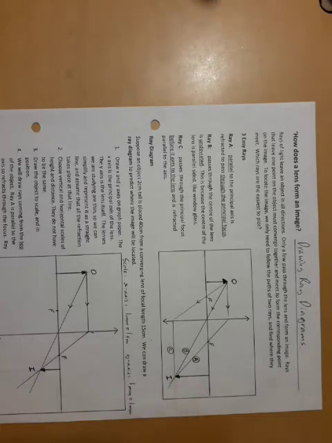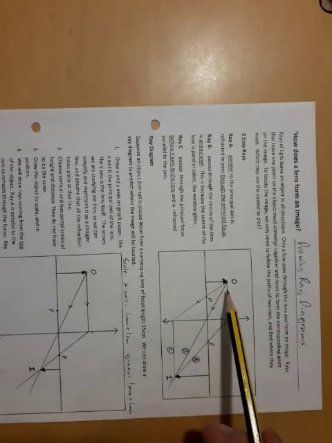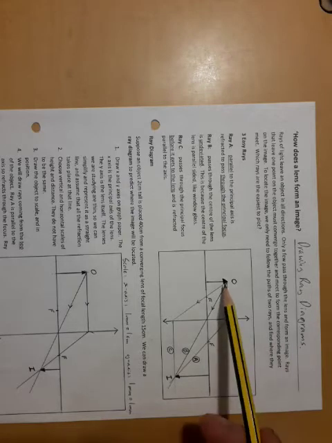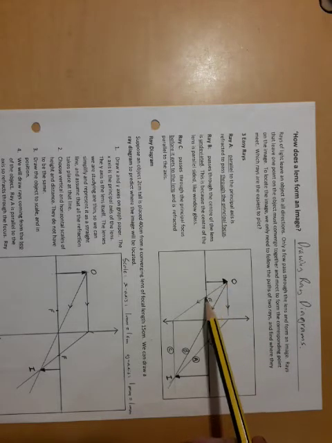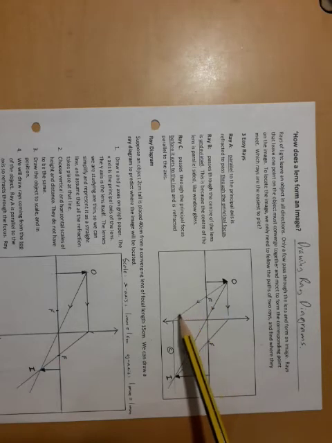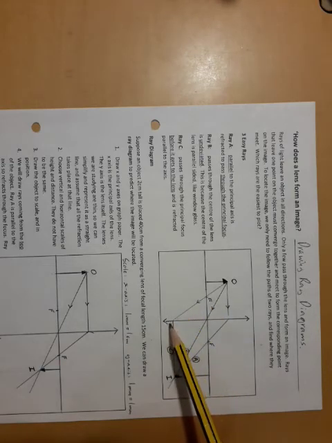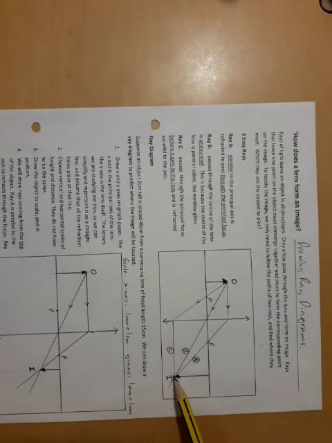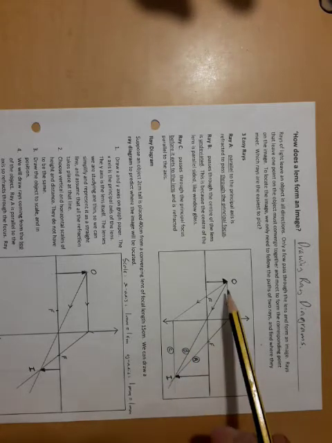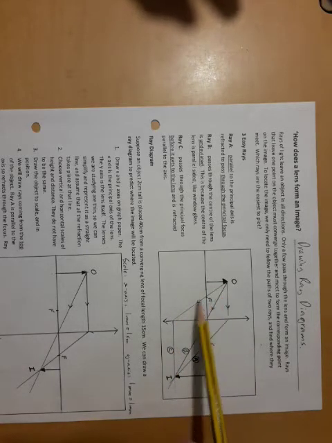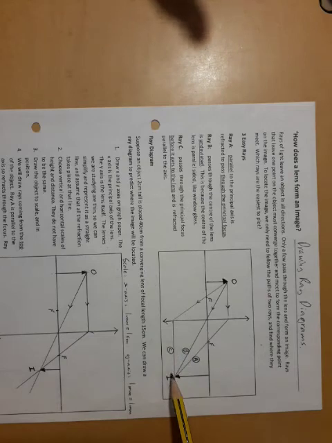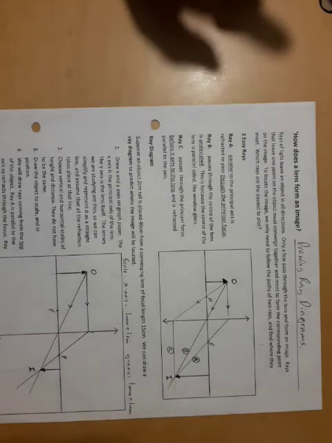The third magic ray is kind of the reverse of the first. It's a ray that comes from the head of the object, passes through the principal focus, and then is refracted parallel to the principal axis. So you should be able to see that that's the reverse of what the first ray is doing. But we don't really need to use that ray very often. So for most purposes, we can forget about it.